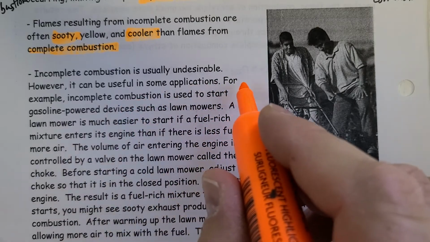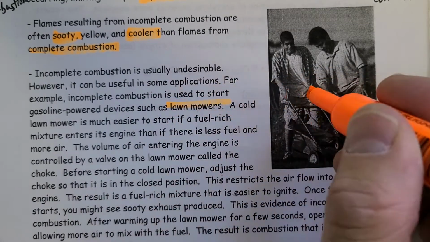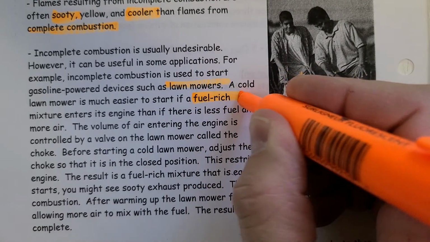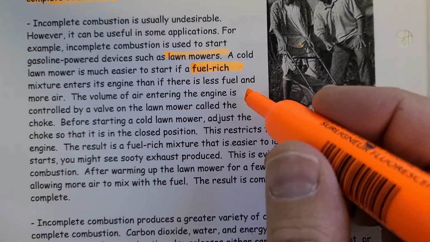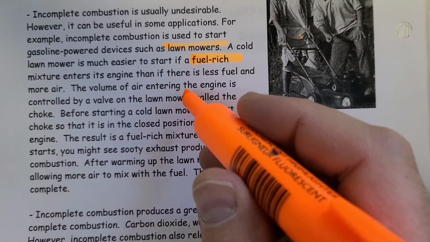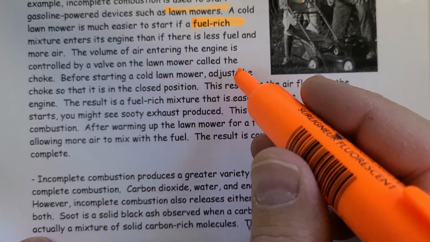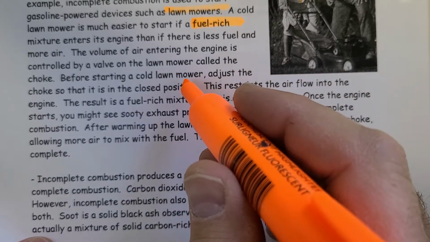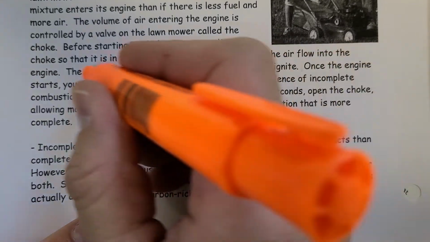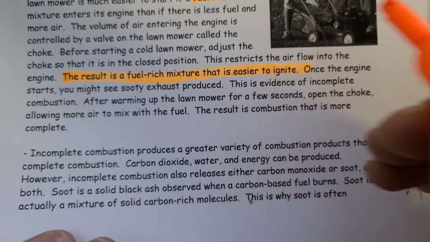However, it can be useful in some applications. For example, incomplete combustion is used to start gasoline-powered devices such as lawnmowers over here. A cold lawnmower is much easier to start if a fuel-rich mixture enters the engine, that is, more fuel and less air. The volume of air entering the engine is controlled by a valve on the lawnmower called the choke. Before starting a cold lawnmower, adjust the choke so that it is in the closed position. This restricts airflow into the engine. The result is that a fuel-rich mixture is easier to ignite because you have a lot of fuel there.